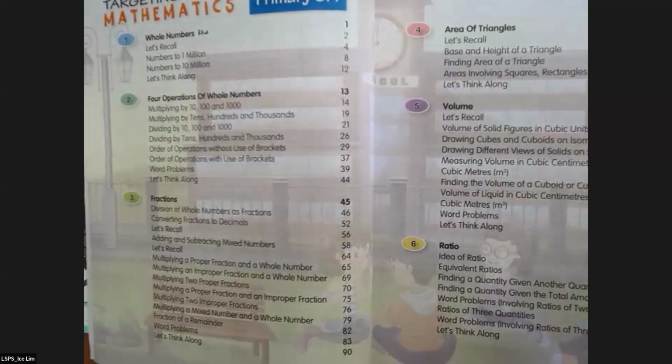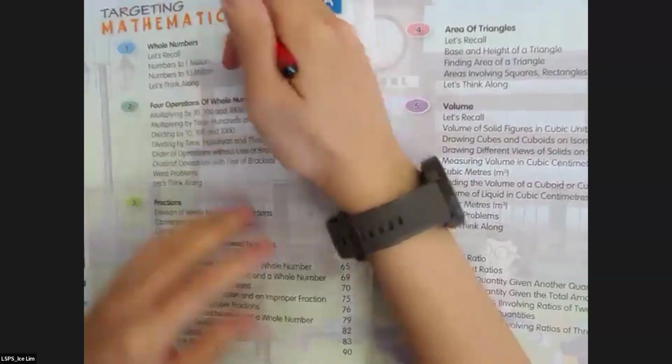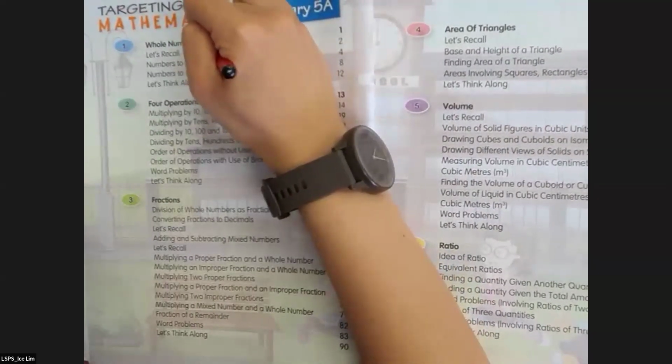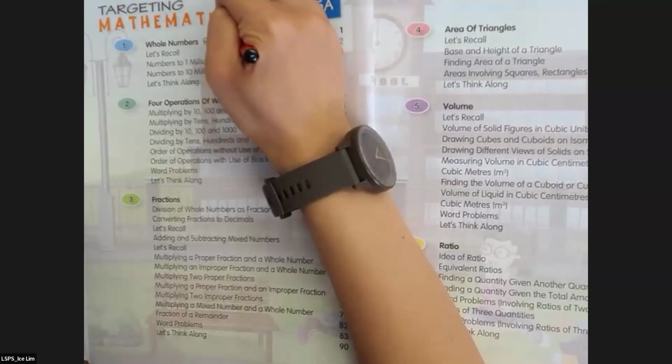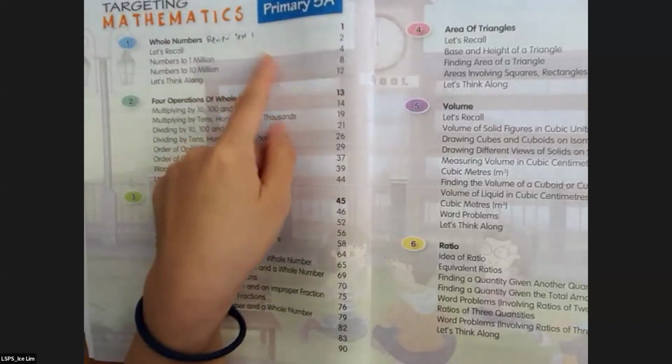You can hear, right? You really need to see. So review test one. I wrote here test one. You can just write test one.